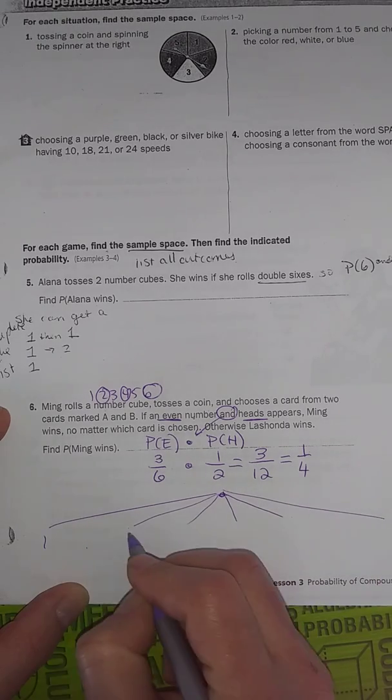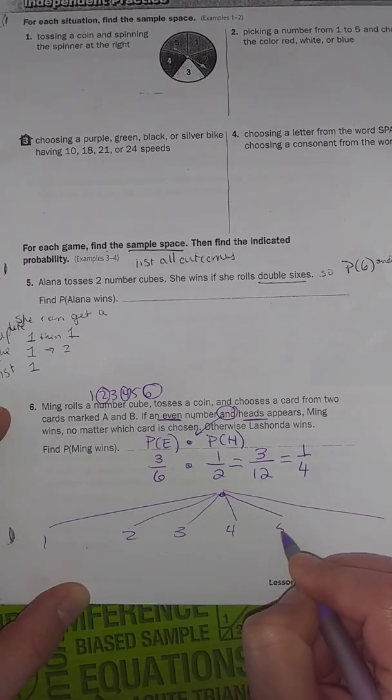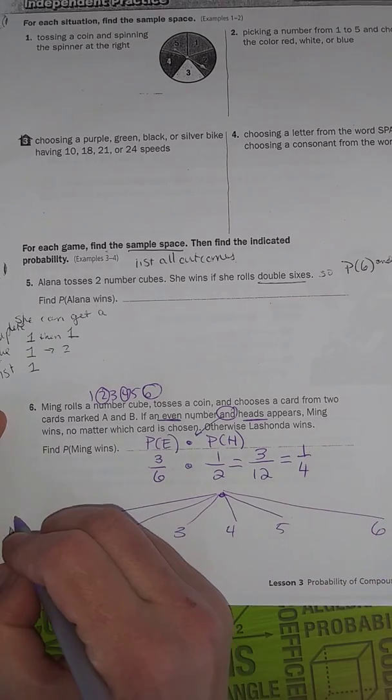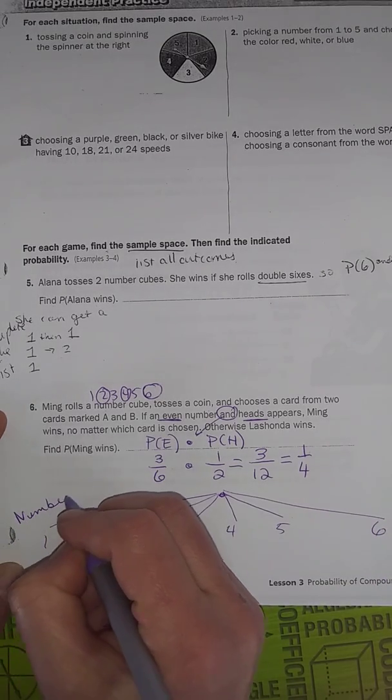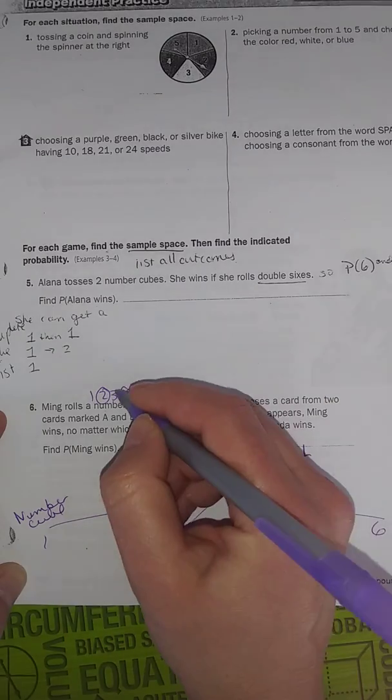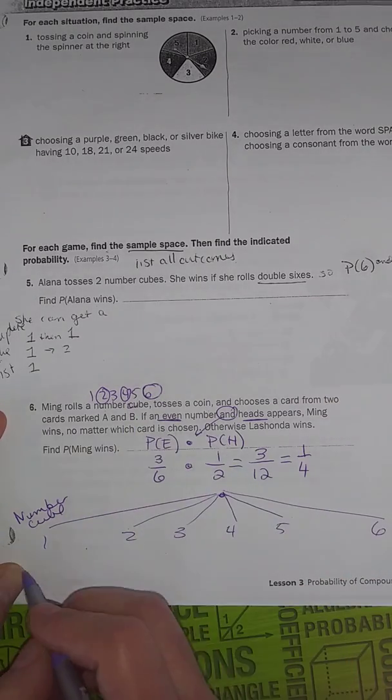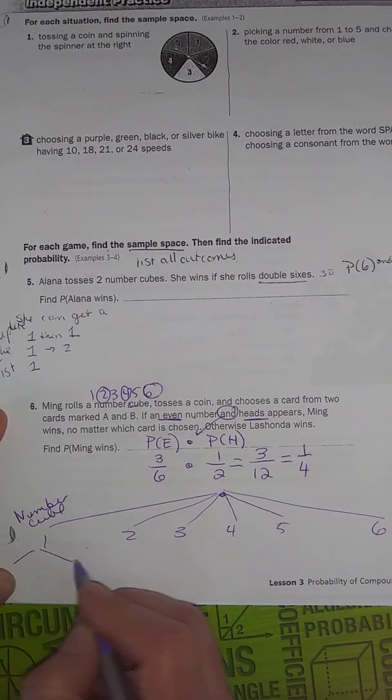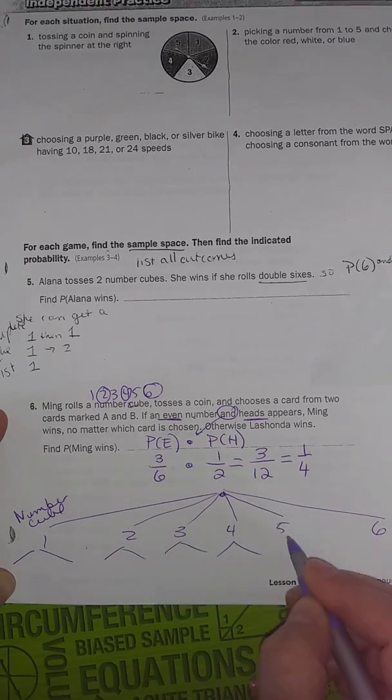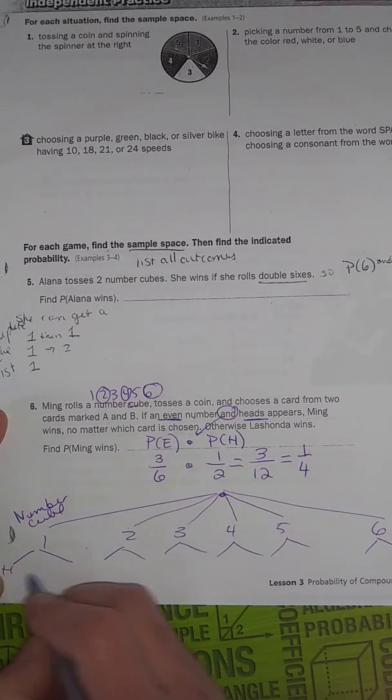I can get the numbers 1, 2, 3, 4, 5, or 6. And that's my number cube. I like the label. Check. Did it. I'm going to toss a coin. Toss a coin, you get 2 sides. Heads and tails.